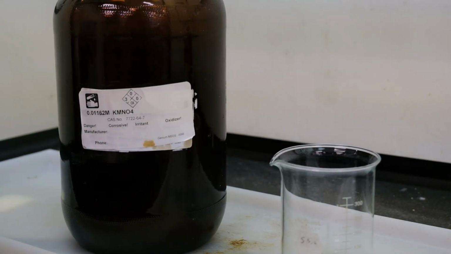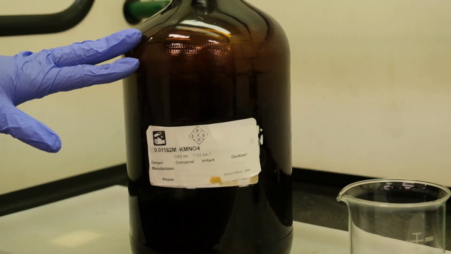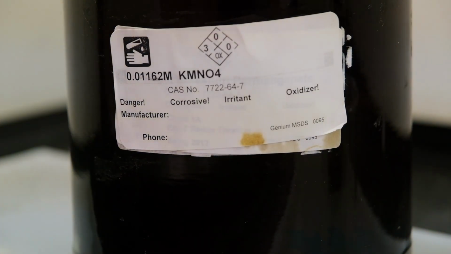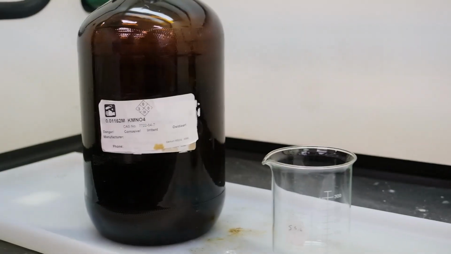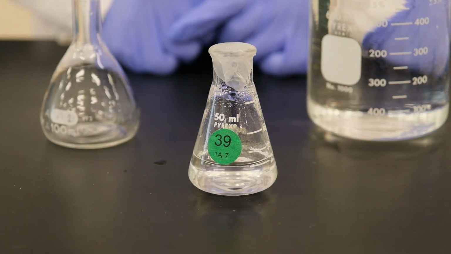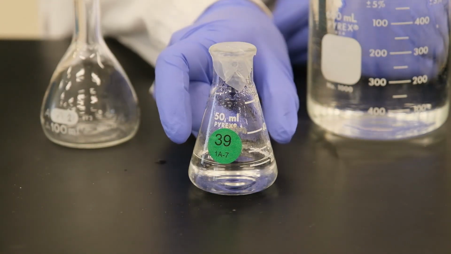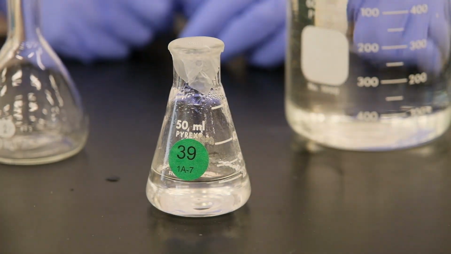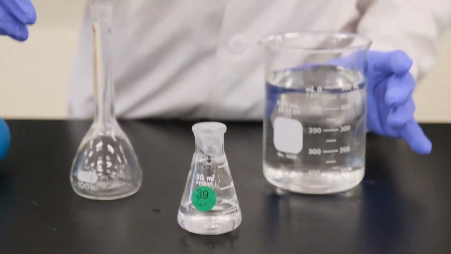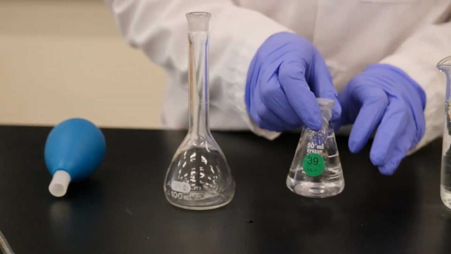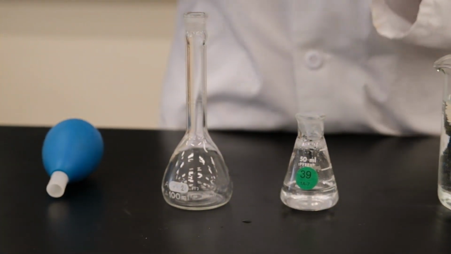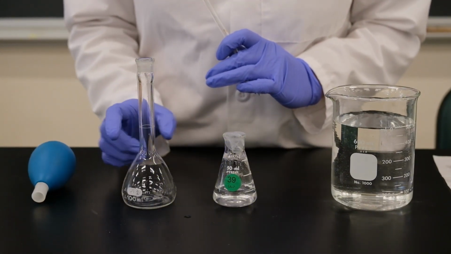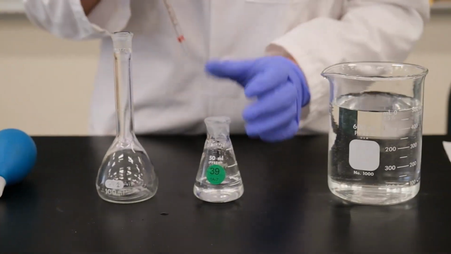This is lab 7, and this is the potassium permanganate that we're going to be using for our experiment. So record its molarity to the correct number of significant figures. Okay, so this is for experiment 7, and this is the unknown solution that we're going to be using, so record its number. Okay. Now we're going to be diluting the solution, so using a 10 milliliter pipette, we're going to draw 10 milliliters of the unknown into our volumetric flask.